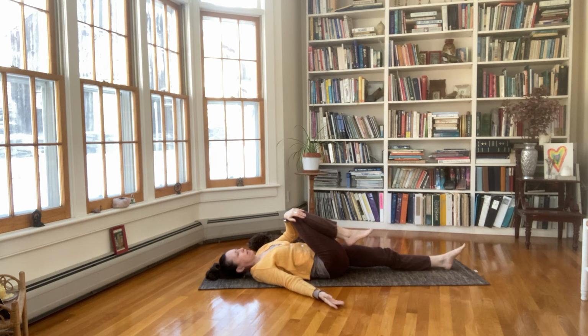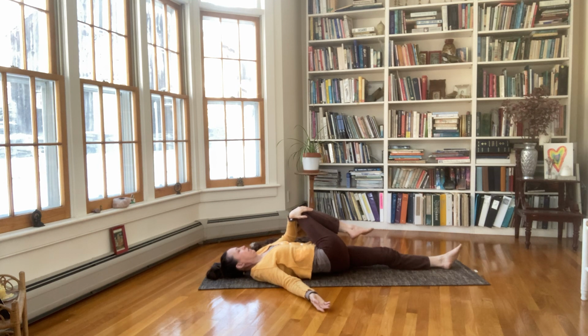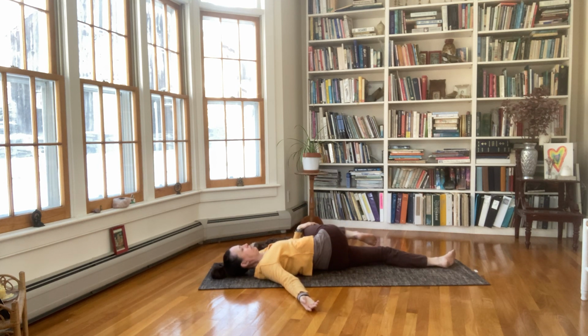Keep your right arm down relatively low today. This is not about stretching the shoulder so much. It's more about getting rotation right and close to the spine. So with your exhale, we're going to go to the twist, bringing the right knee over towards the floor on the left.